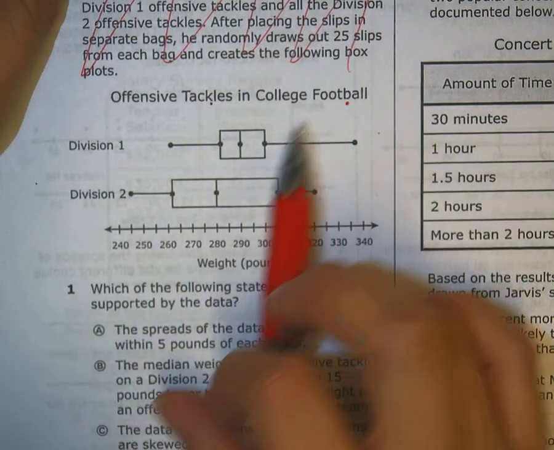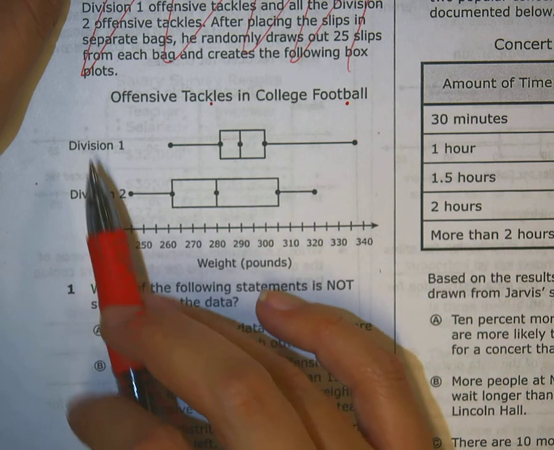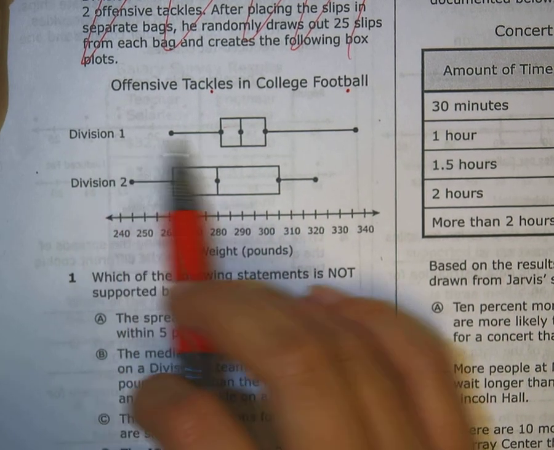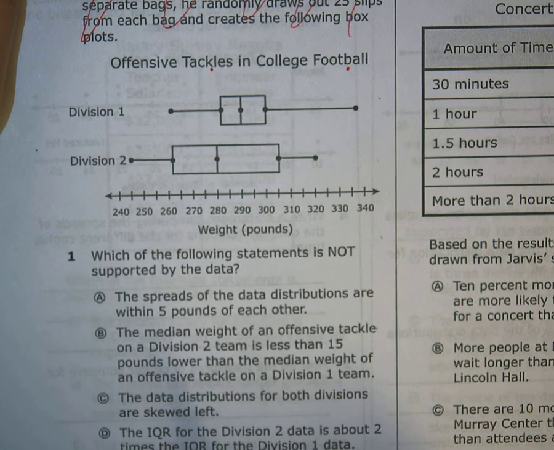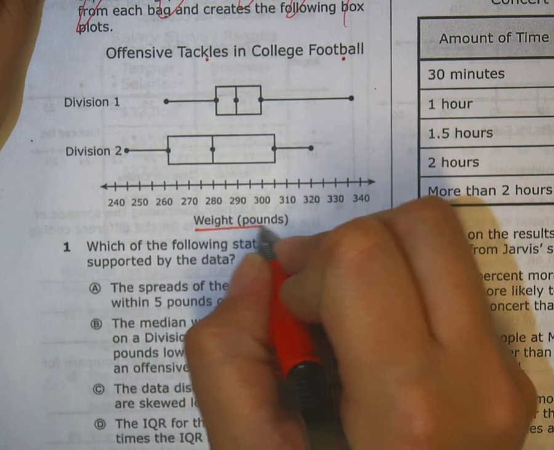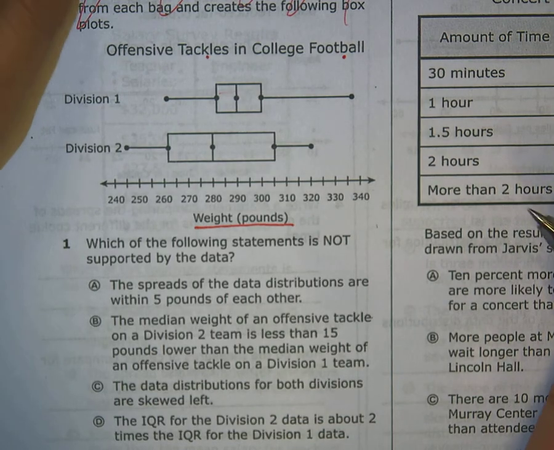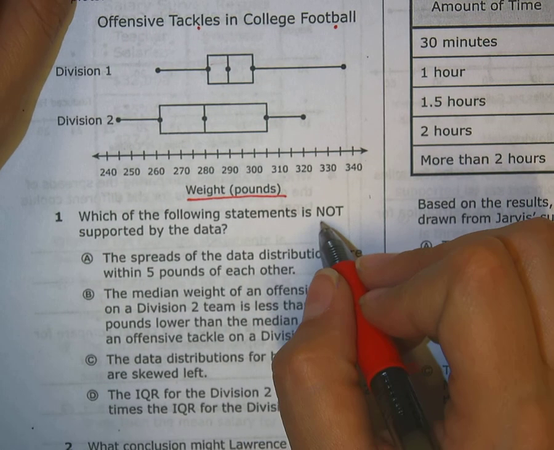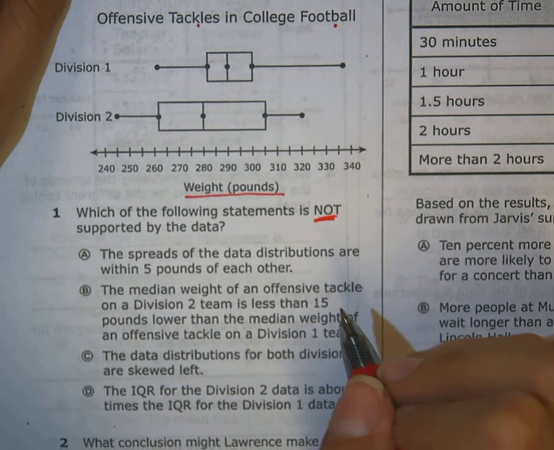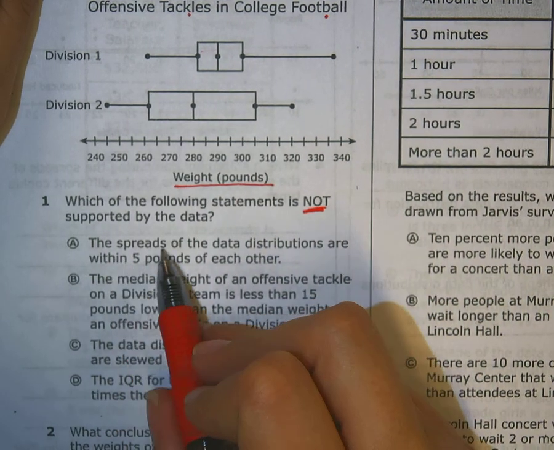Offensive tackles in college football is what my graphs are showing me. I have a Division I football team and I have a Division II football team. And because I'm looking closely, I can see that these numbers represent the weights of the players. It says, which of the following statements is not supported by the data? All right. It says the spreads of the data.